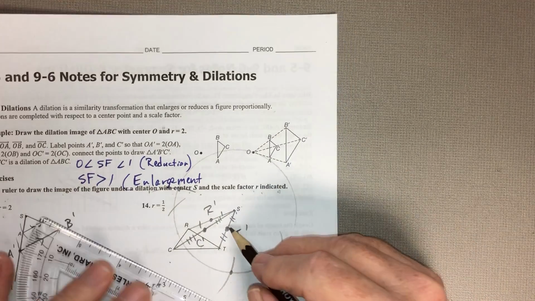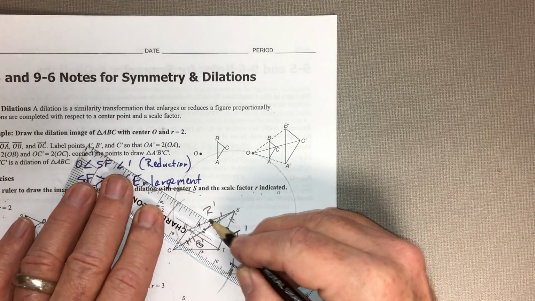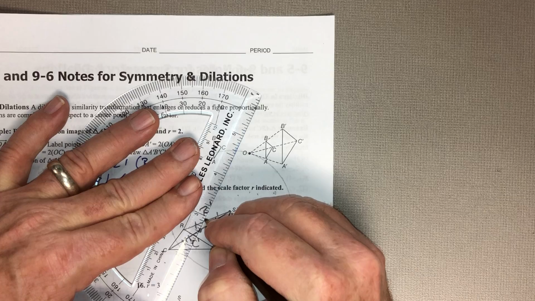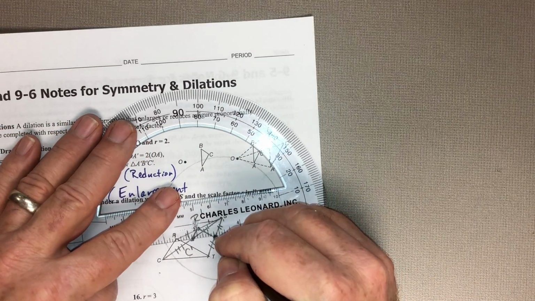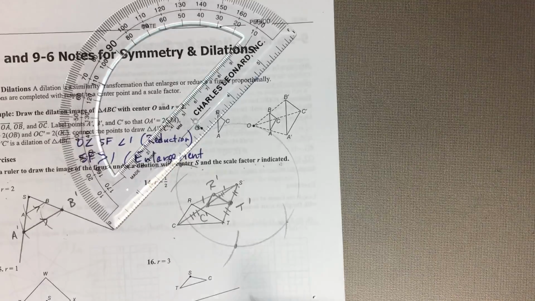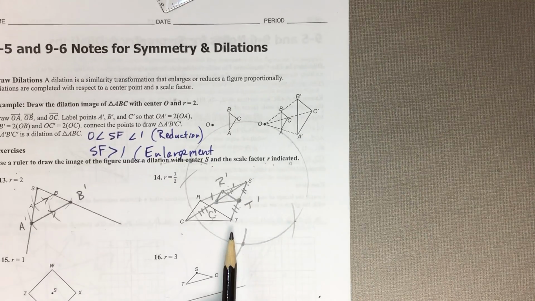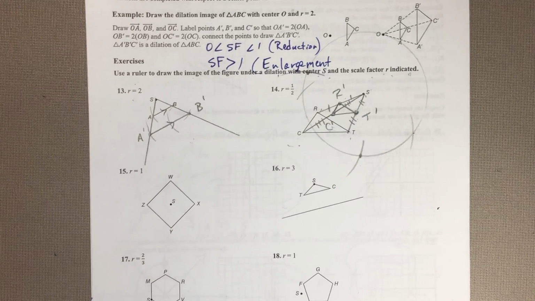And now I can connect T prime to R prime, okay? Connect R prime to C prime, and T prime to C prime. And triangle R prime, C prime, T prime is 1/2 the size of triangle RCT. All right, let's move on.